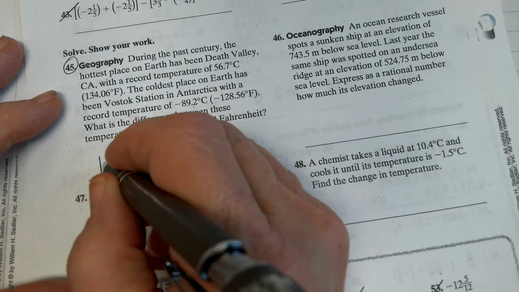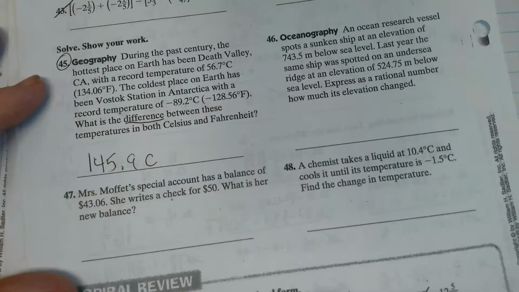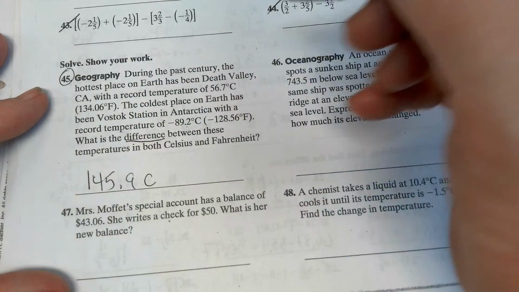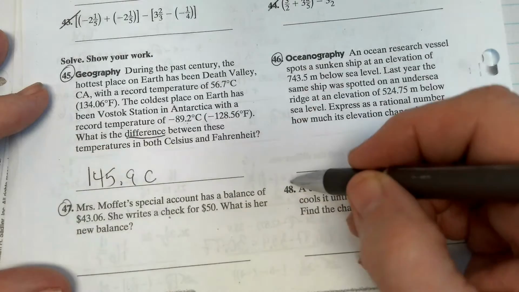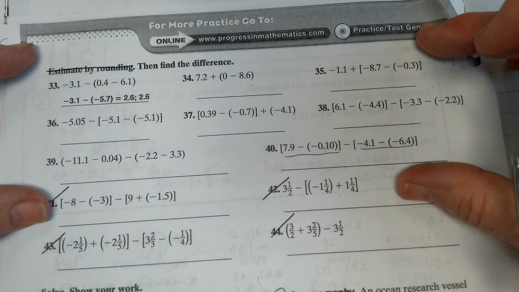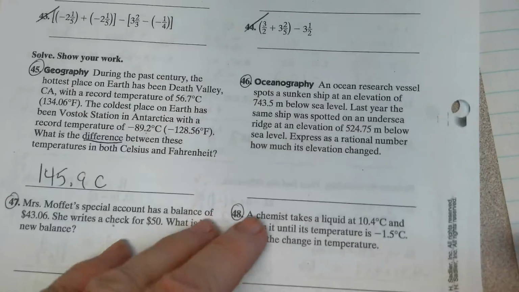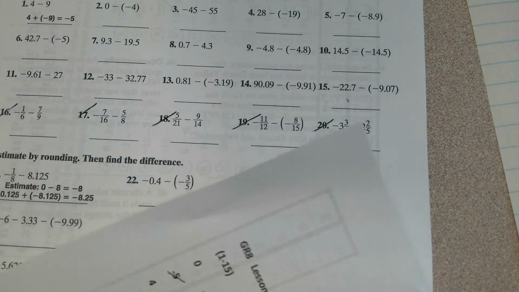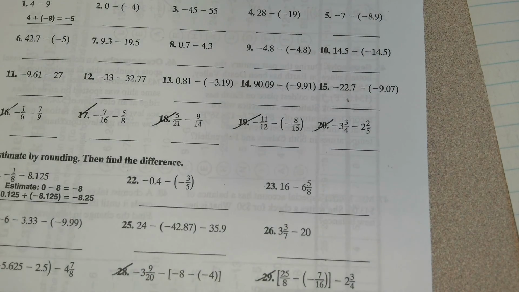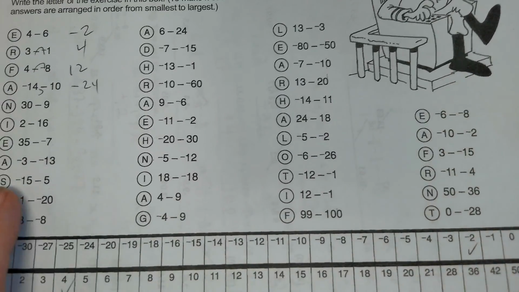I'll put the one answer down here, 145.9 Celsius. So you're going to do these 4 and the rest of them up here. All right, so that's not bad. Those 4, and speed through those, just a little practice of integers. Okay, and that's it, people.